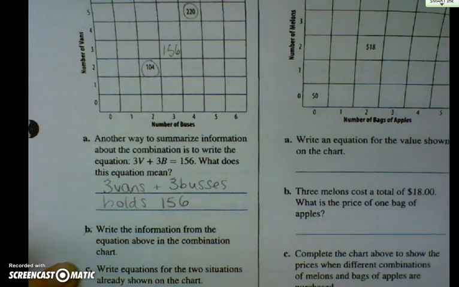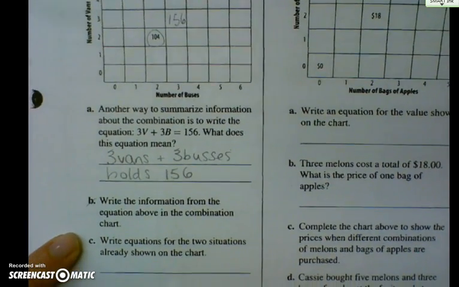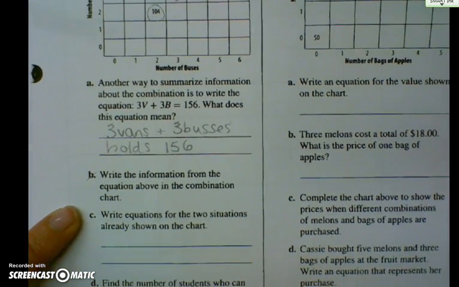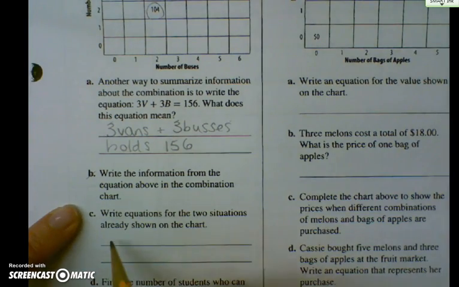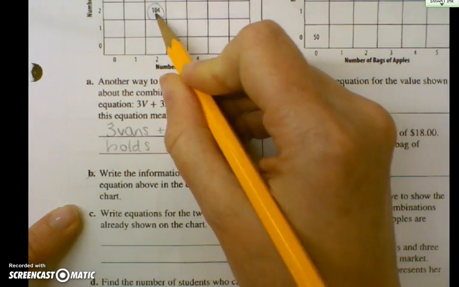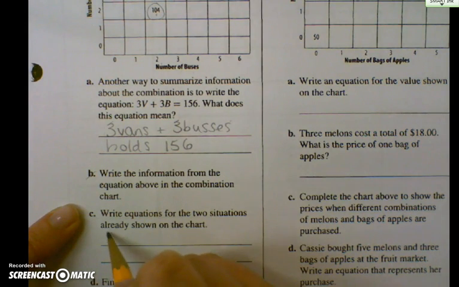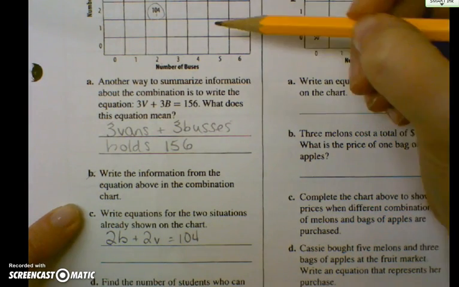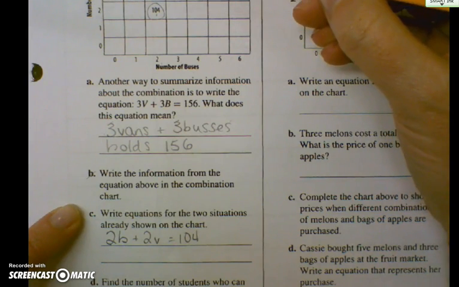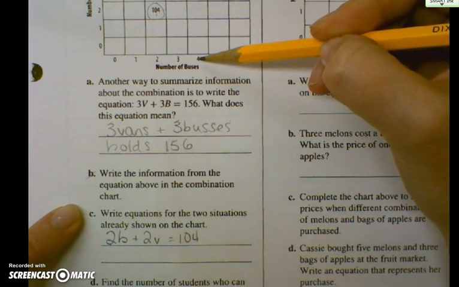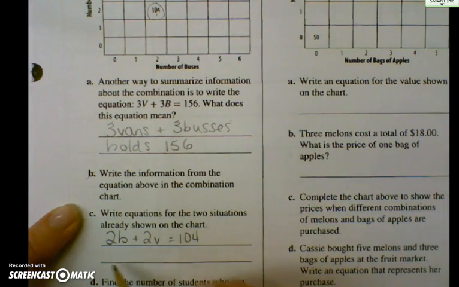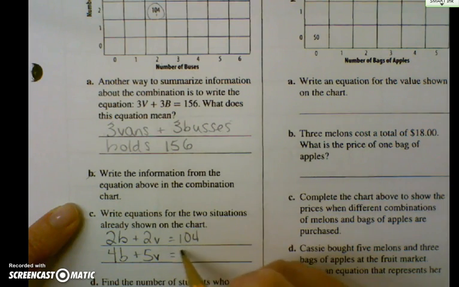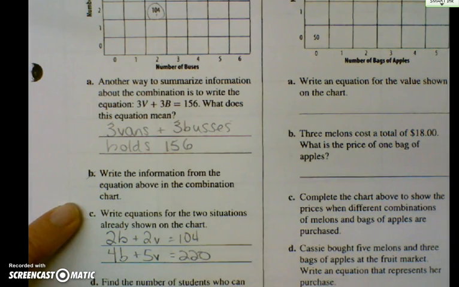So this is going to be hard to see all in one screen, but my first one is 2b plus 2v, 2 buses plus 2 vans equals 104. My second combination is the 220, which is 4 buses and 5 vans. So 4 buses and 5 vans holds 220 students.